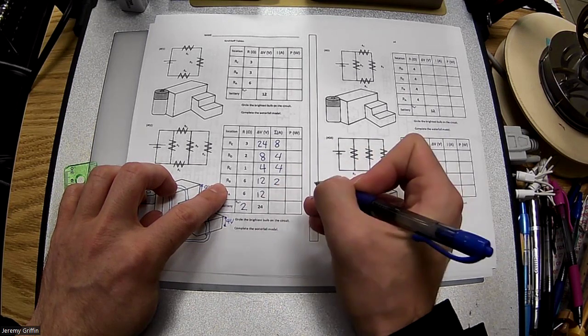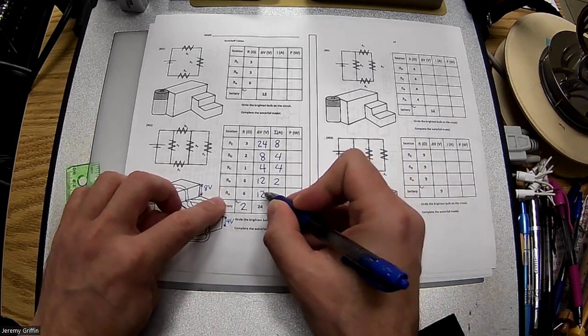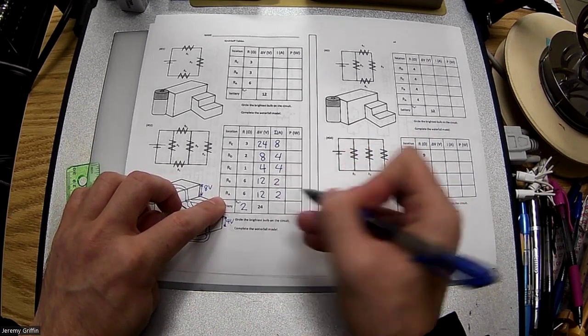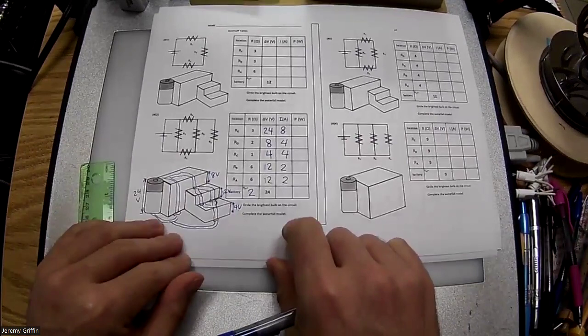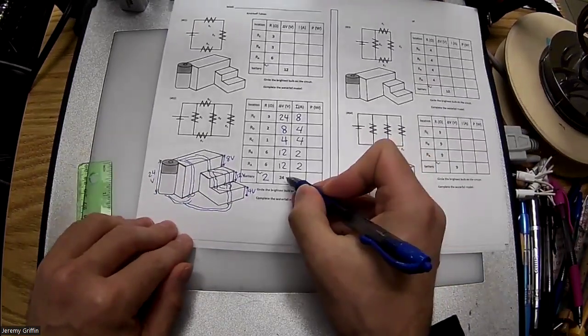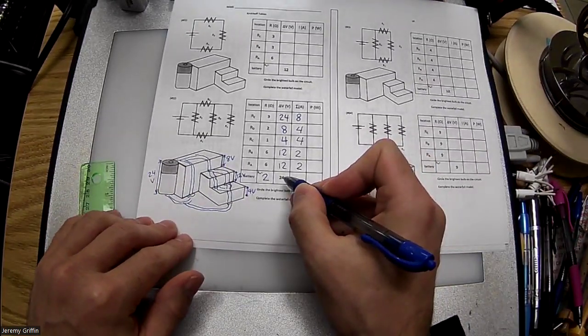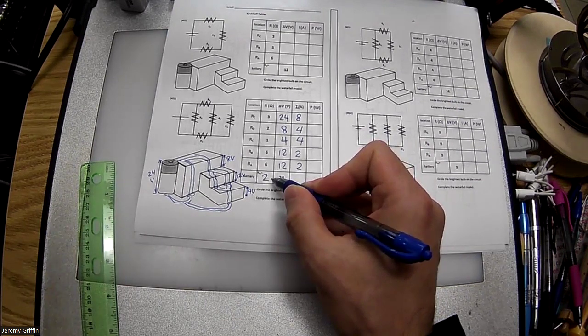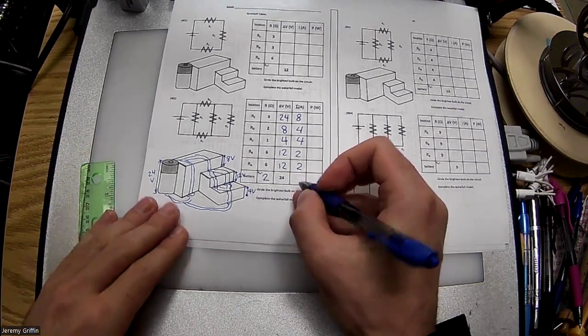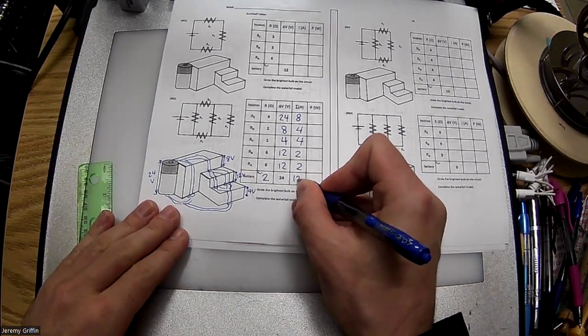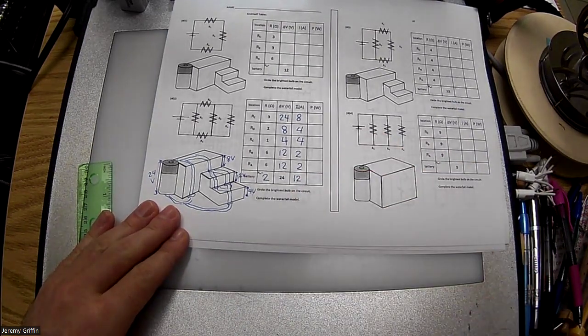That's 2 amps. Resistor A, 12 on 6 is also 2 amps. And then the battery is supplying 24 volts, and it feels like it's pushing collectively against 2 ohms. What's 24 volts divided by 2 ohms? That's 12 amps, right?